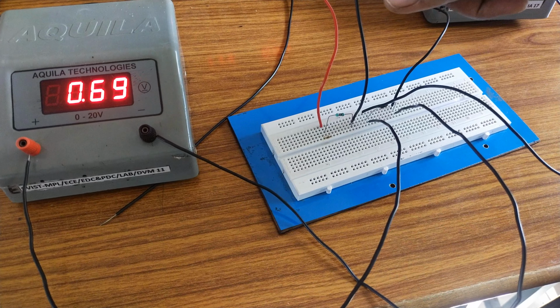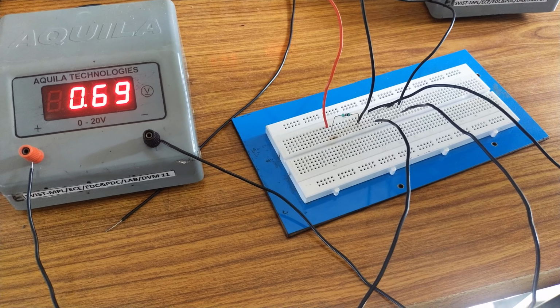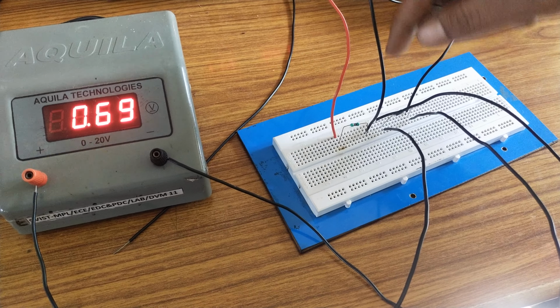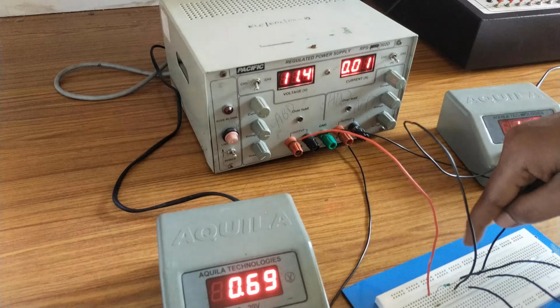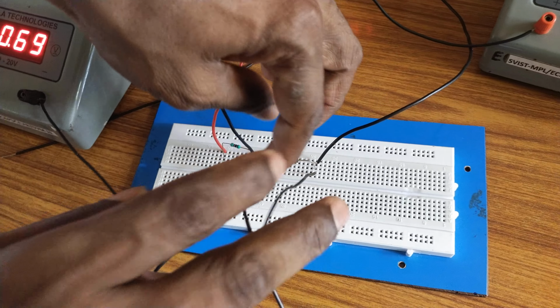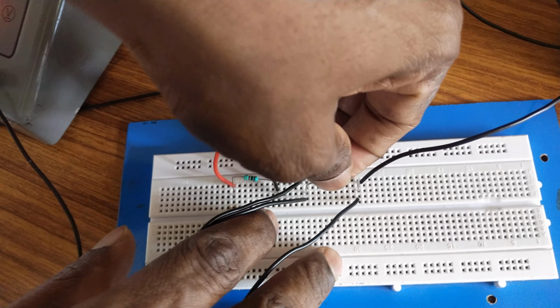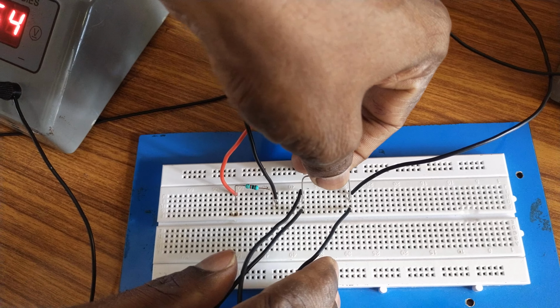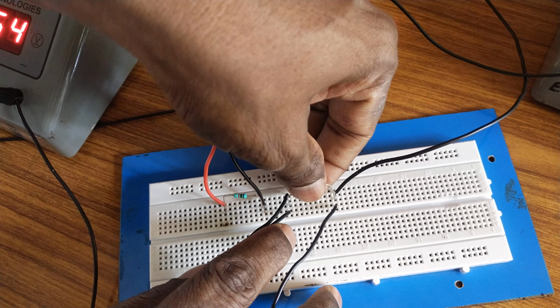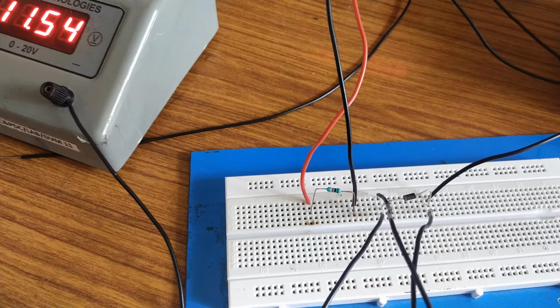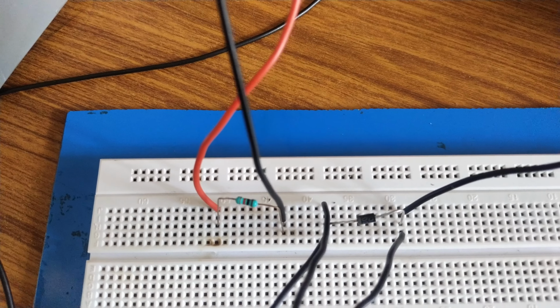When you reverse it, the diode will not conduct. It acts as an insulator, an open switch. When the diode is in forward bias condition, it acts as a closed switch. Now we are going to change the terminals of the diode, positive to negative and negative to positive. That means it is reverse bias, when positive is connected to the cathode and negative is connected to the anode. Now we have reversed the diode.